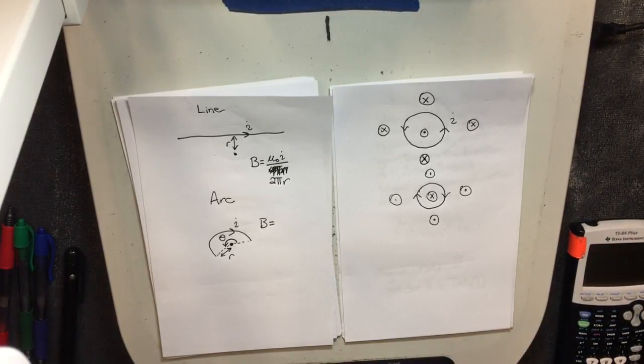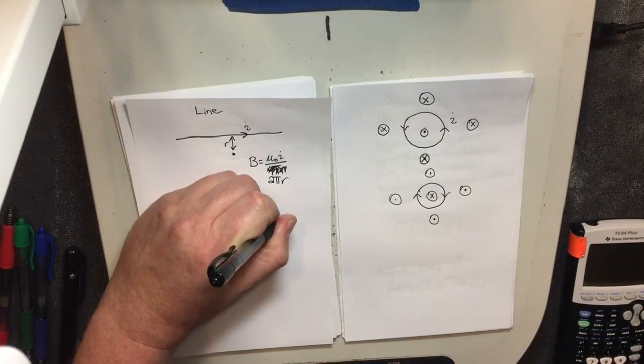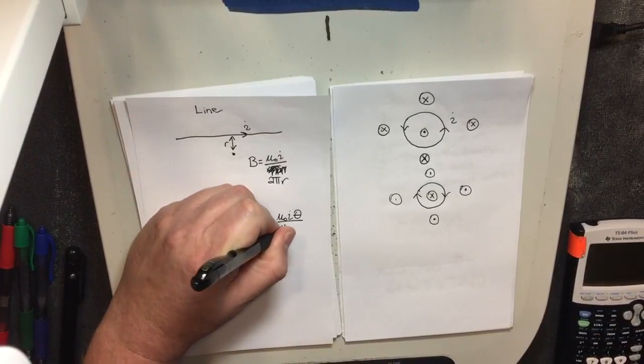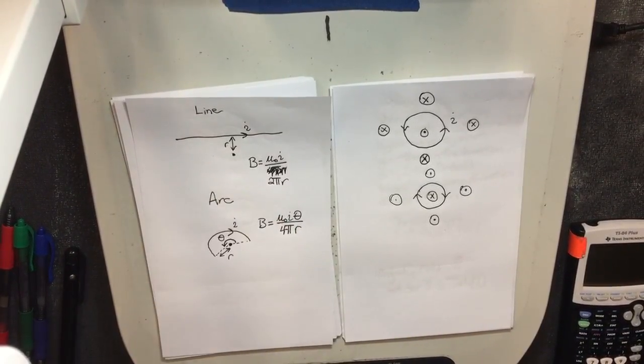Where do I get mu naught I over 2 pi r? Calculus. There's a derivation. If it was necessary that we use calculus, I would have formally put forth the Biot-Savart law, and then we would use it to derive this. But we're just 214 students, so just do it because I say so. That's all I can do. For the arc, it's mu naught I theta over 4 pi r.